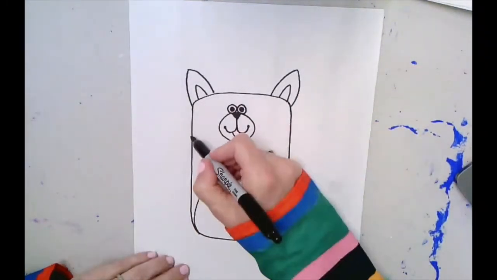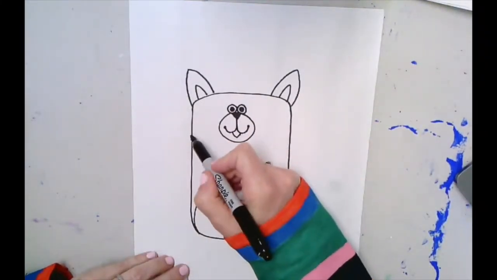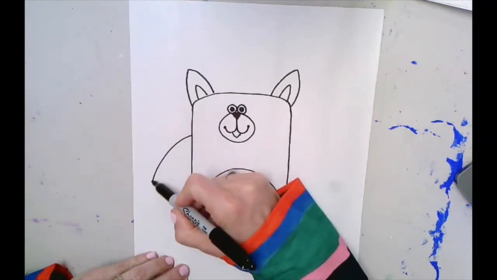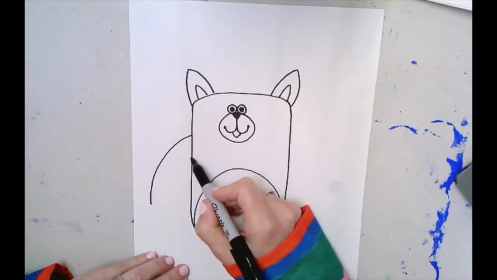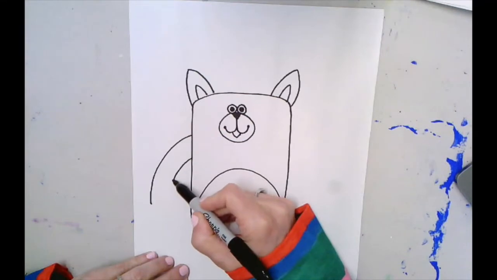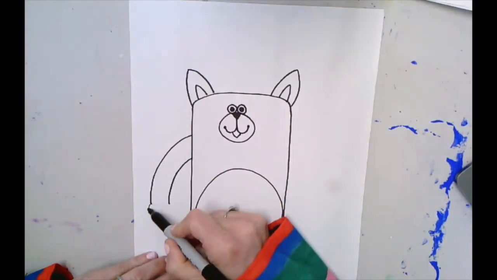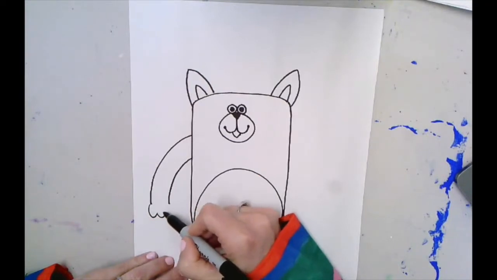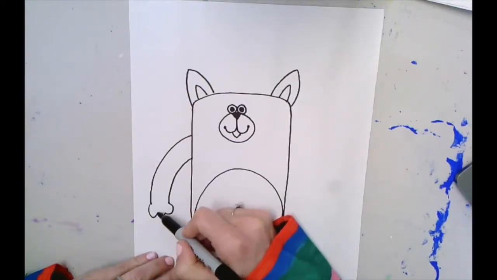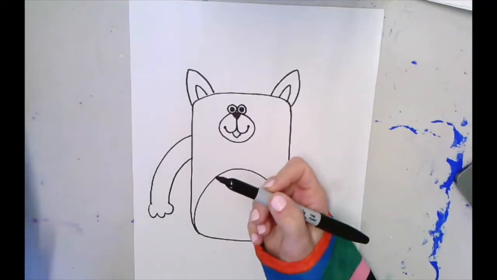I'm going to draw this arm going down, and I'm going to curve it from the side of his body down. I'm going to do the same kind of curve, parallel, pretty much the same distance as it goes. And then because his hand is facing towards the back, I'm just going to draw his cute little paw without the paw prints because you don't see the inside.